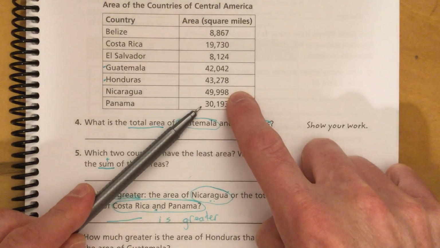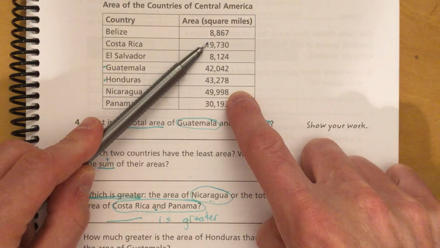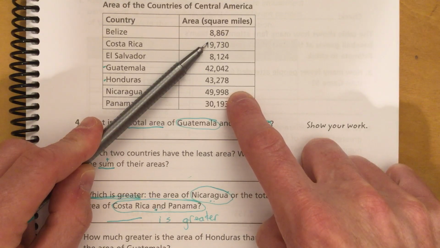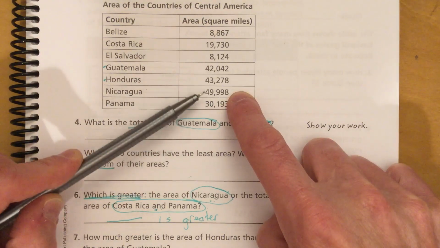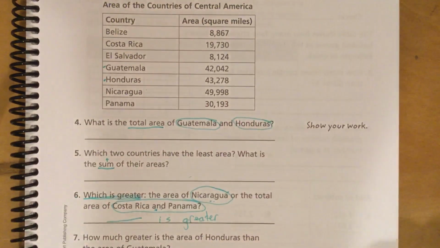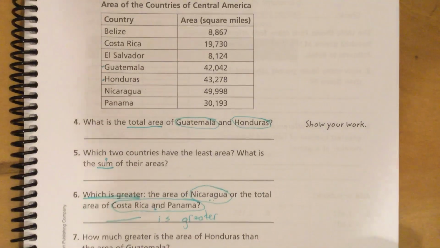And Panama and Costa Rica added together, okay? So you'd want to take both of those, add them together, then compare it to that number right there. Okay, so once again, that's where your homework helper sheet will come in super handy.